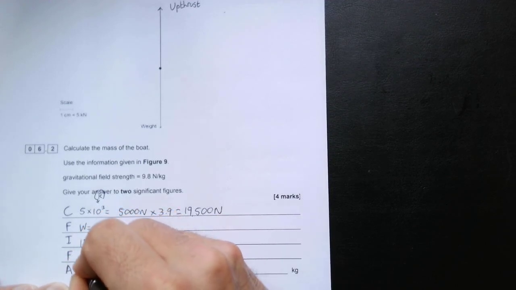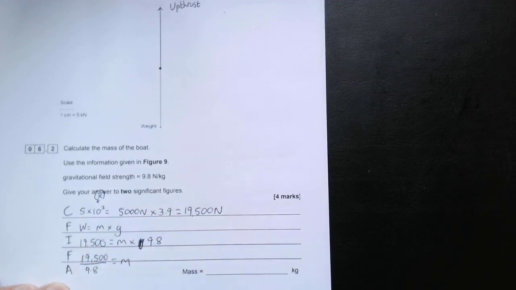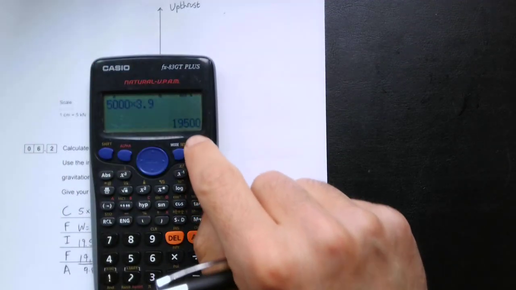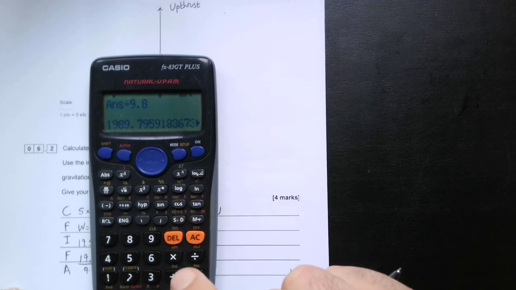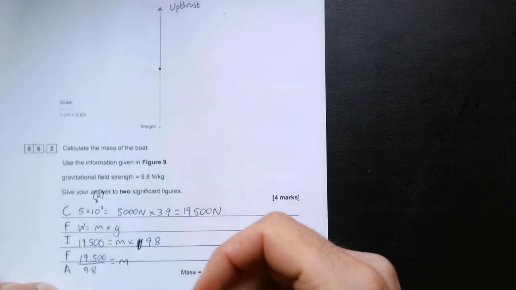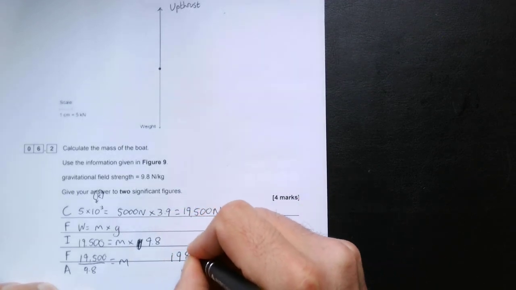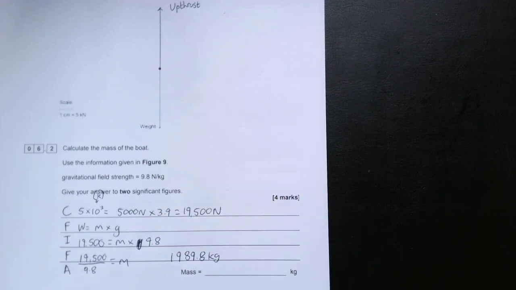Now, because we're timesing by 9.8, we can divide by 9.8 on both sides to get m on its own. So we've got 19,500 divided by 9.8. Okay, and that gives us m. And if we do that on the calc, 19,500 divided by 9.8 gives us 1989.8 if we round it. So 1989.8 kilograms. And there's your answer. And that's it for free body diagrams and calculations.